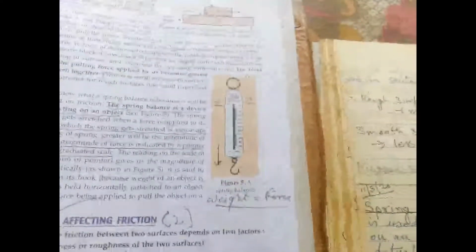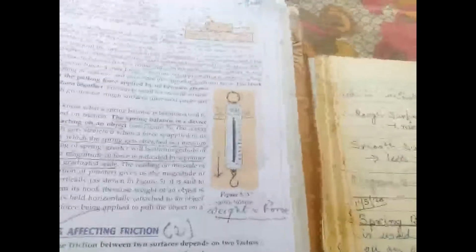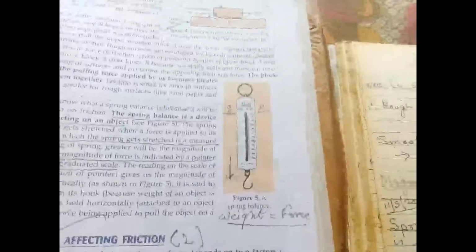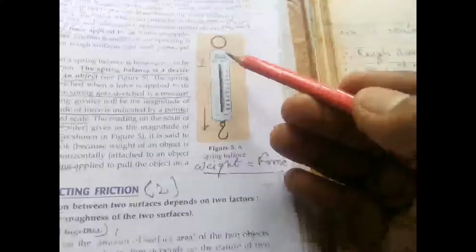Now the next topic is the spring balance. Whenever you go to the lab, you will observe a spring balance, or nowadays you can see a spring balance in shops where they are used to measure weight. In a spring balance there are three main parts. Number one is the holder, which we hold with our hand or hang on the wall. Next is the pointer, and last is the hook.